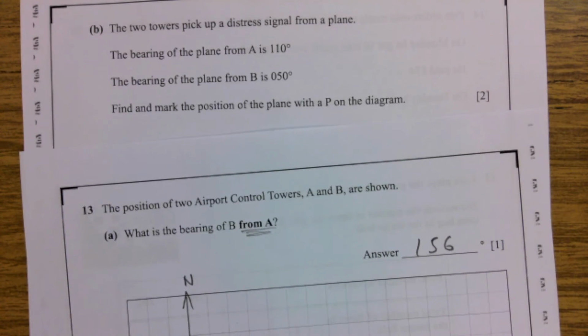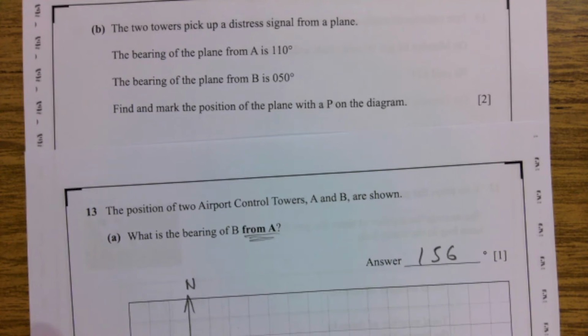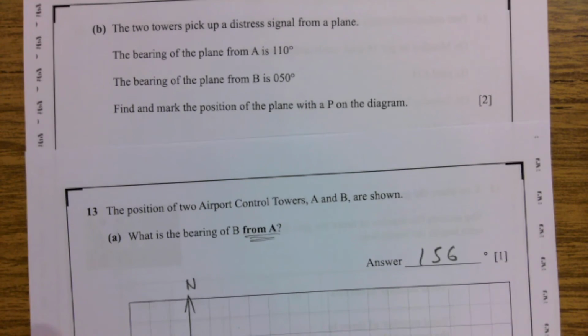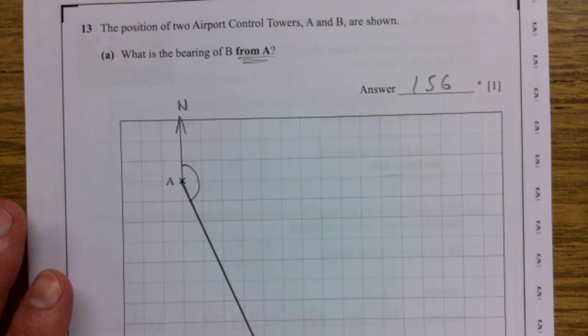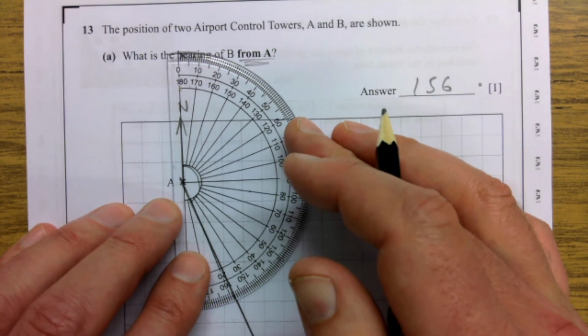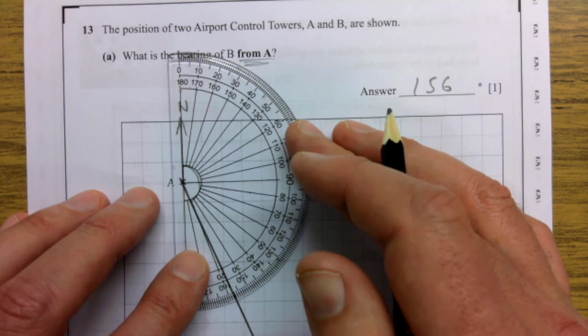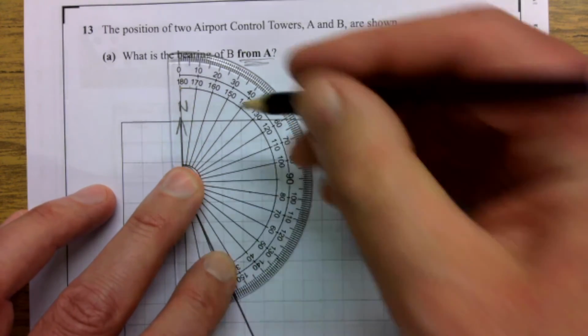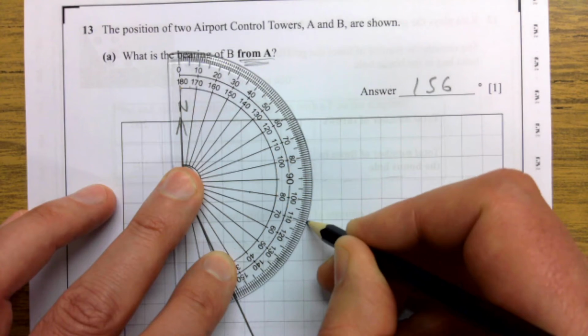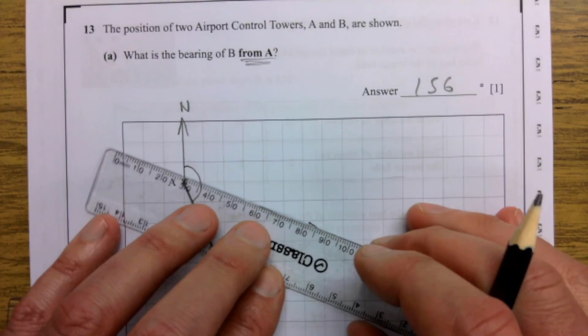Part B, the two towers pick up a distress signal from a plane. The bearing of the plane from A is 110, the bearing of the plane from B is 050. Find and mark the position of the plane with a P on the diagram. So the bearing from A is 110. So I set my protractor back exactly in the same place as accurately as I can get it, right on the lines here, and the bearing I want then is 110. So again, I'm going from 0, there's 100, there's 110 there. So there's my mark there, and I join that then from A.